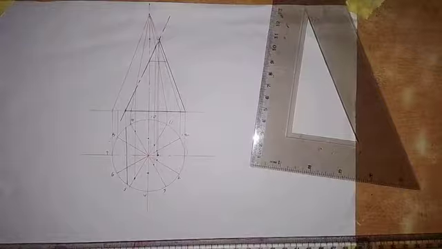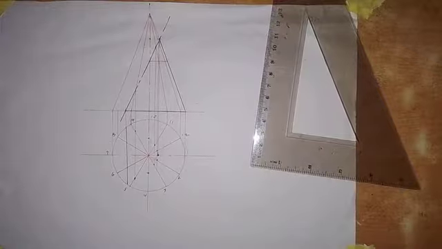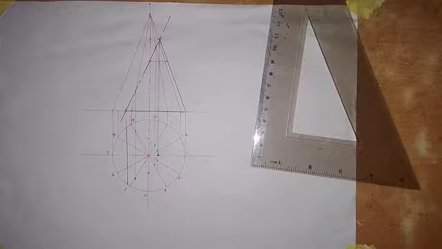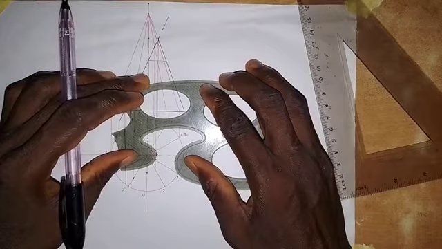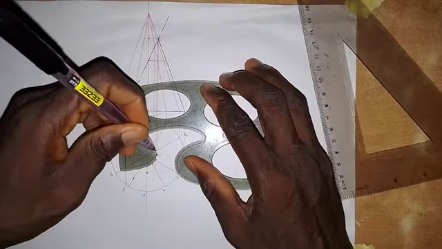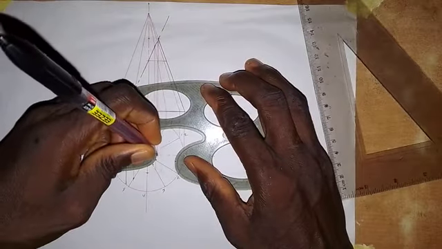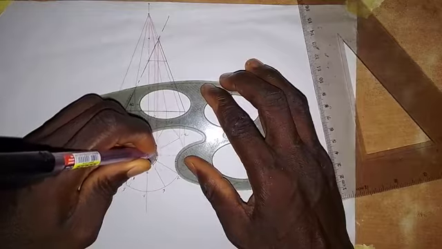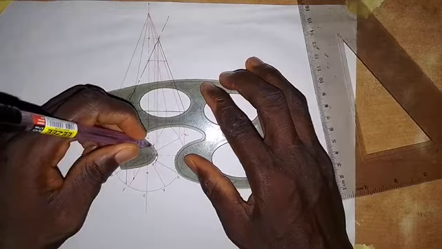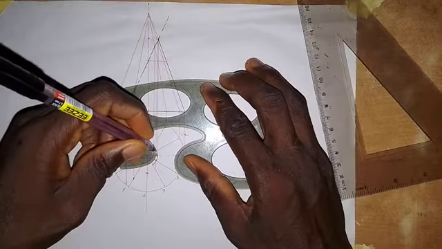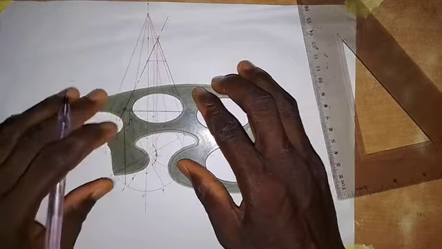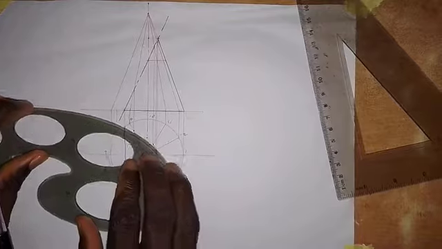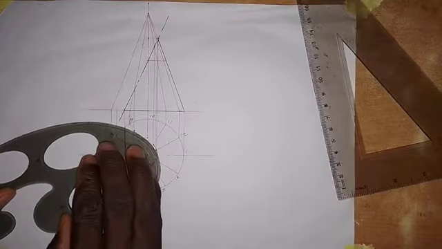Okay, so we are going to connect these points together using a French curve. So we connect this point together. So we are connecting this together like this. Alright, so then we can connect this together.